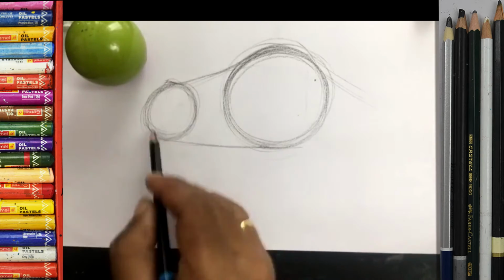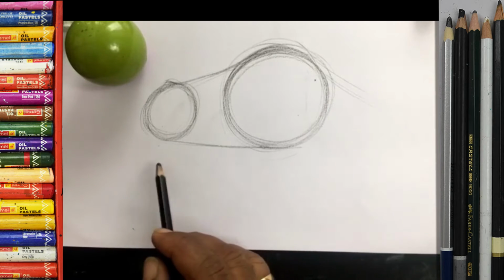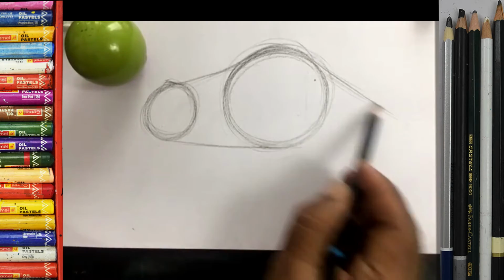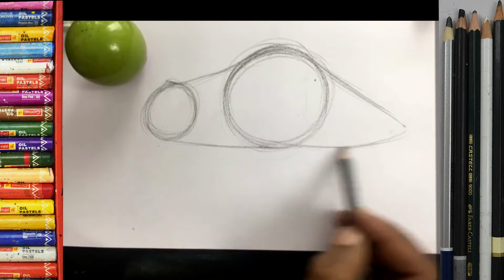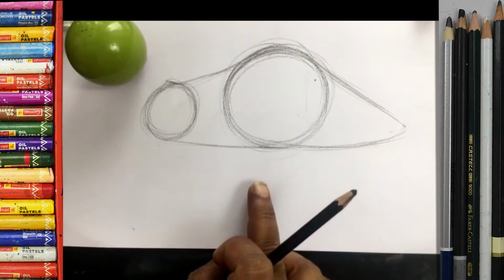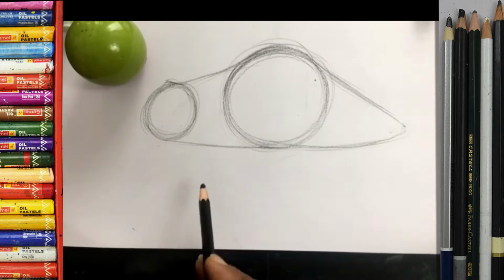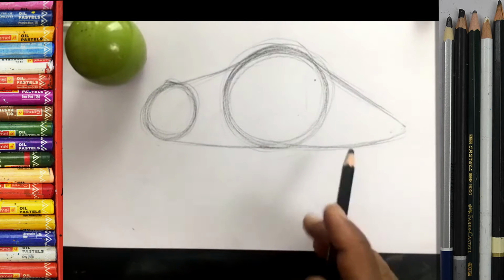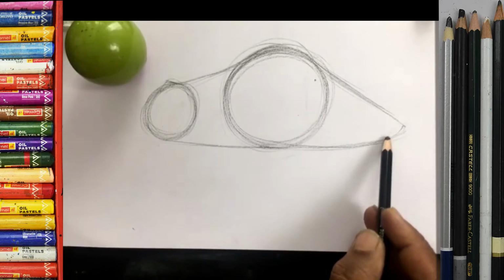Two circles, 1 circle and 2 circle. Fine. After the circle, I just create from here one line like this, and join this, 2. This is the basic shape of the characters. That's a very strong movement of the animals. So now the basic shape is done. When you are doing the basic shape, just try to modify.